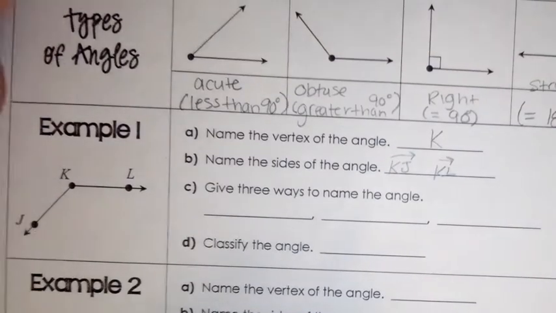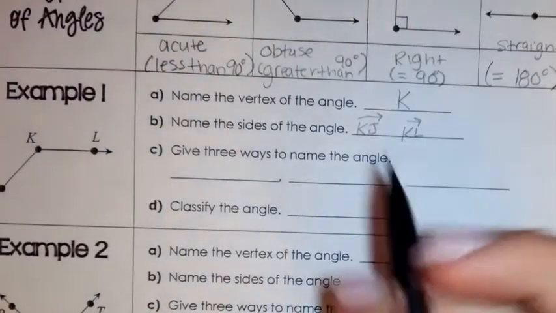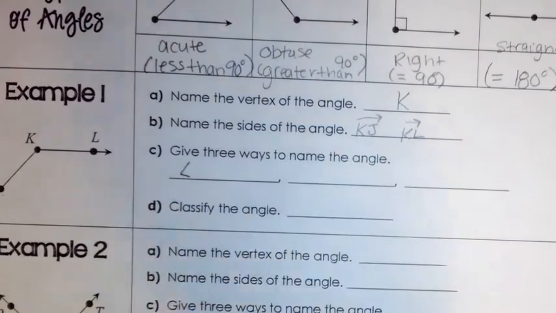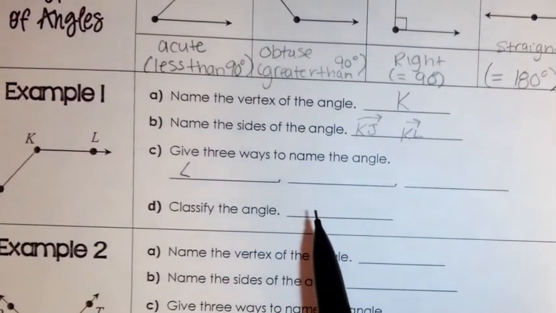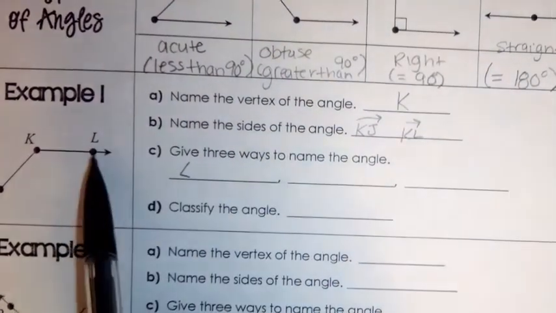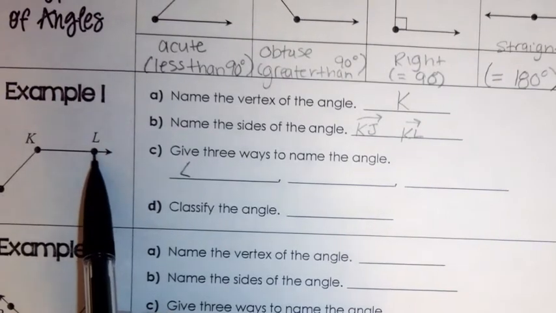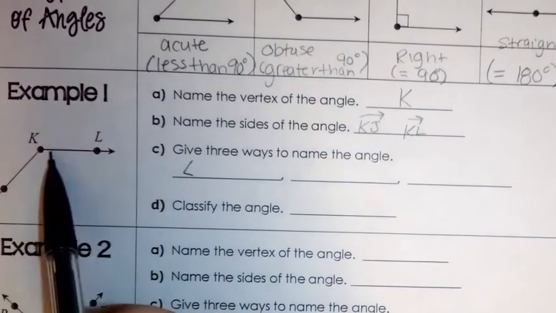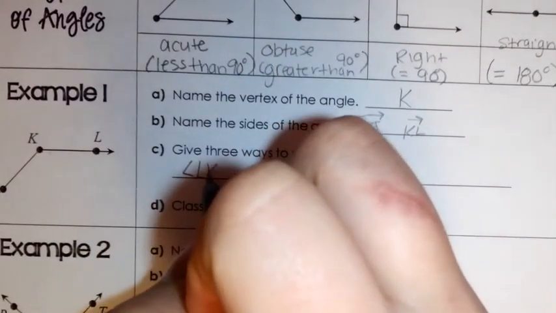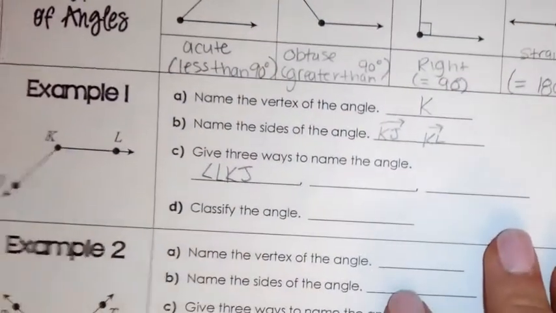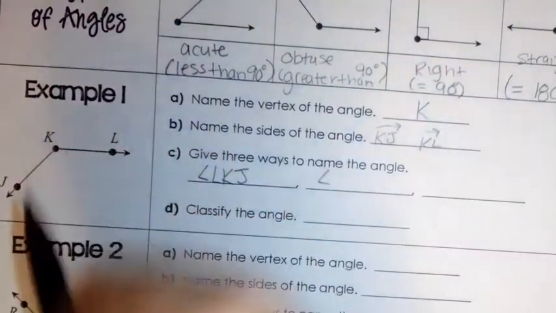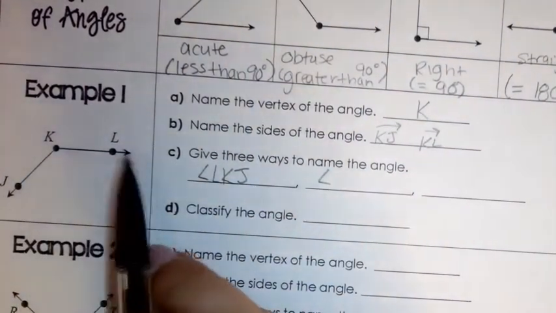Now we have to give three ways of naming this angle. We learned that we can list it by three letters, remembering that the vertex has to be in the middle. So we can say LKJ. You can also read it the other way, JKL.